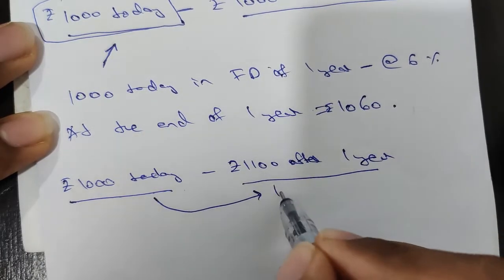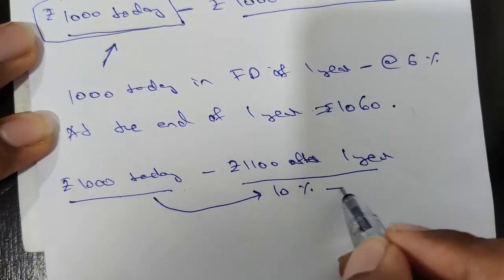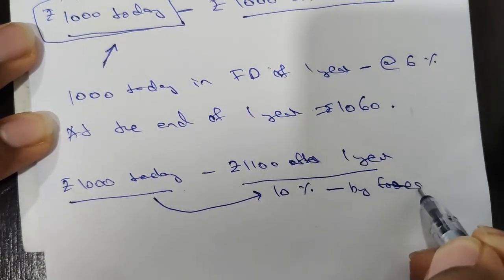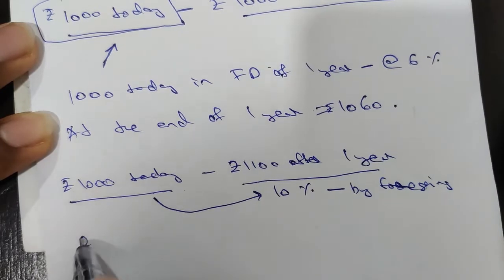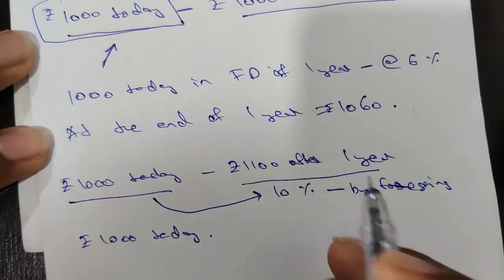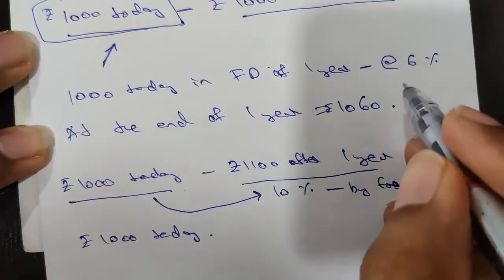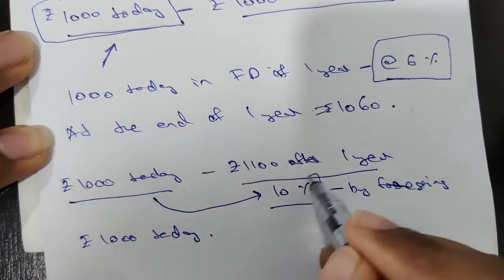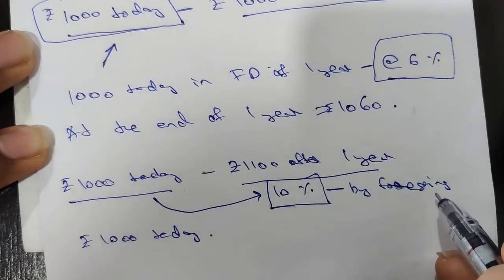That is, you can earn 10% by foregoing rupees 1000 today. So now which one to choose? Well, if we are investing it in FD at the rate of 6%, and here we can earn 10% by foregoing it.